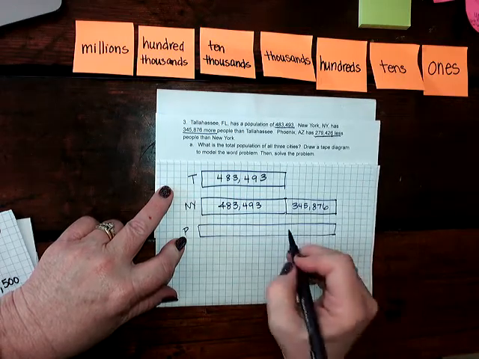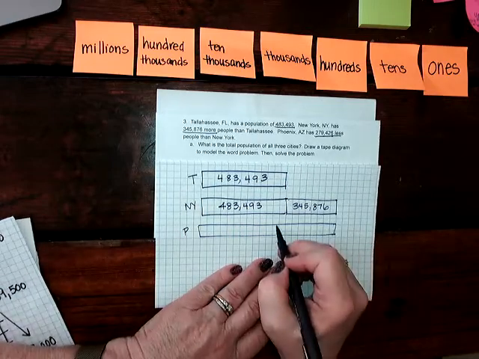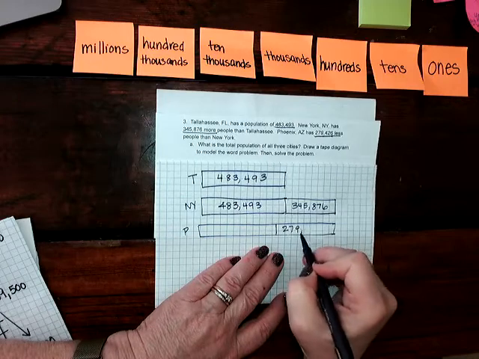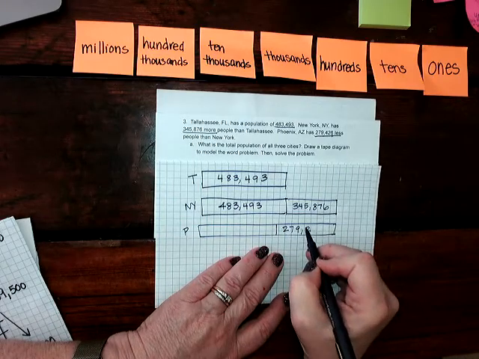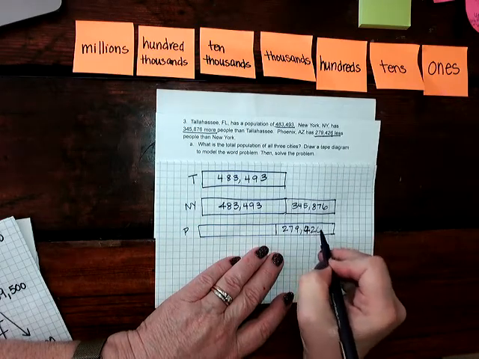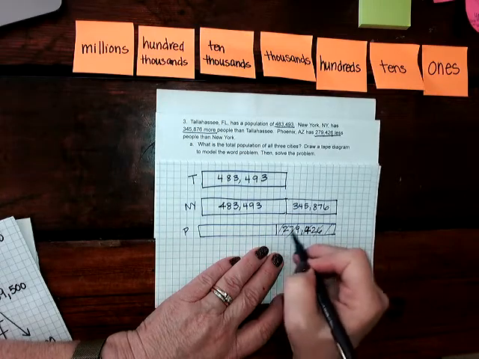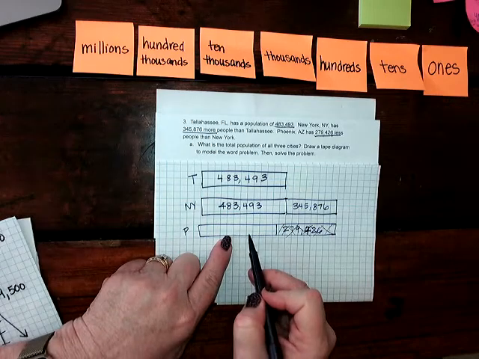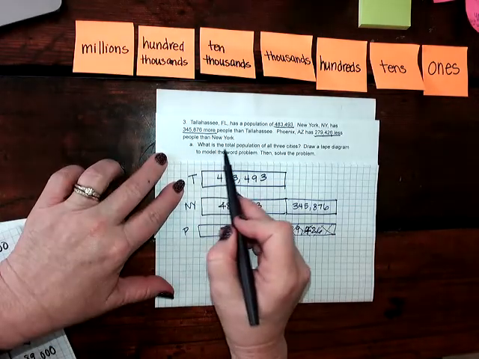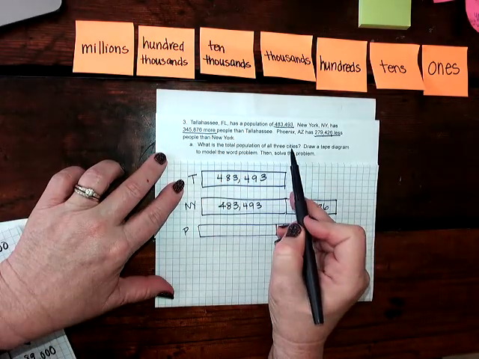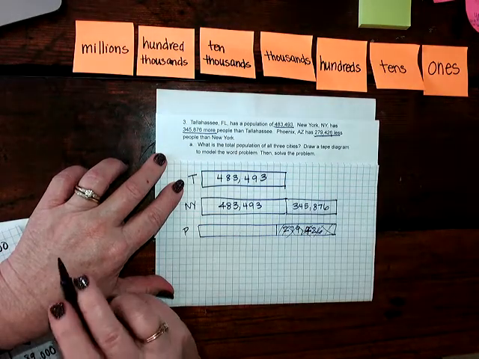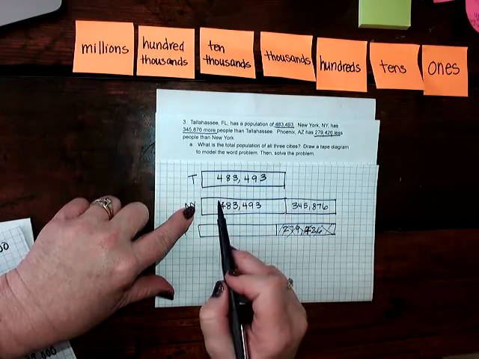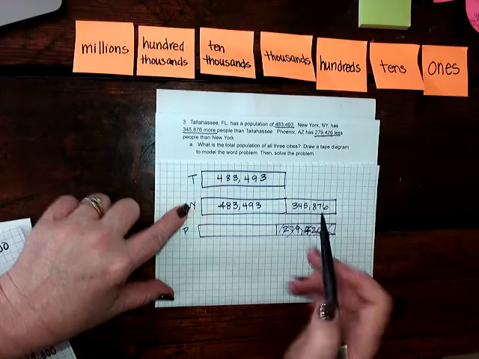And Phoenix has, if I take away 279,426, if I take that away, I'm going to have what Phoenix has. So the question is, what is the total population of all three cities? So what is the total population? Well, first, I know what Tallahassee is. So the second thing I need to figure out is, well, what's New York?